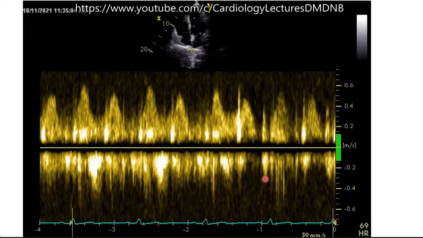Mitral regurgitation. Yes, very good. In mitral regurgitation, usually the S wave is dwarfed and D becomes more prominent. Because of the mitral regurgitation, the flow from the pulmonary veins into the left atrium is restricted, and then you can have a much dwarfed S wave. In acute mitral regurgitation, you can even get a reversal of the flow.